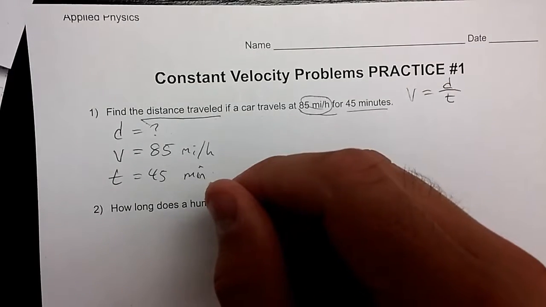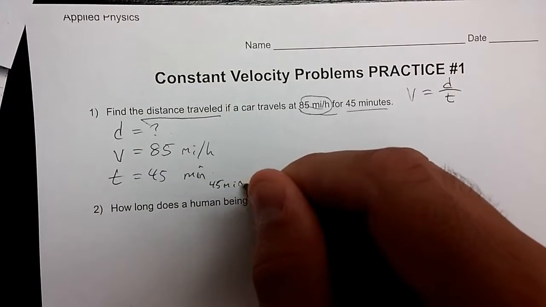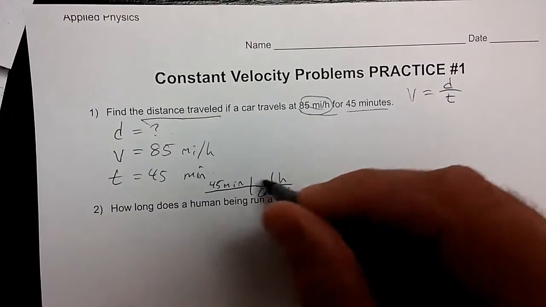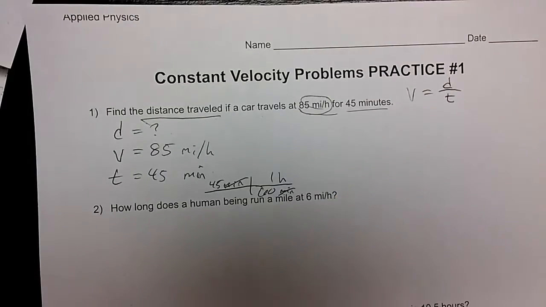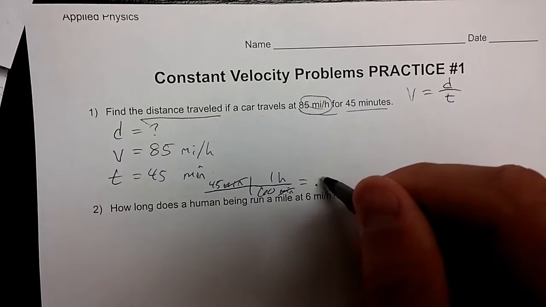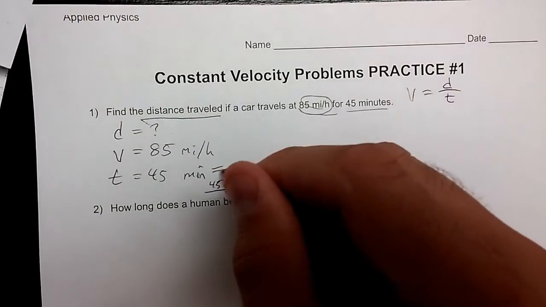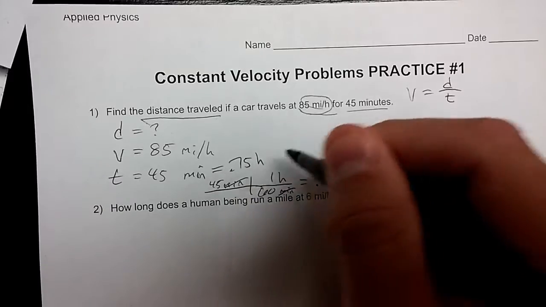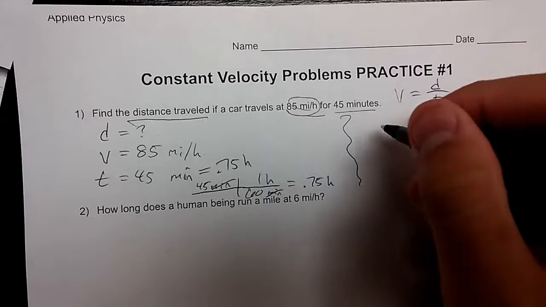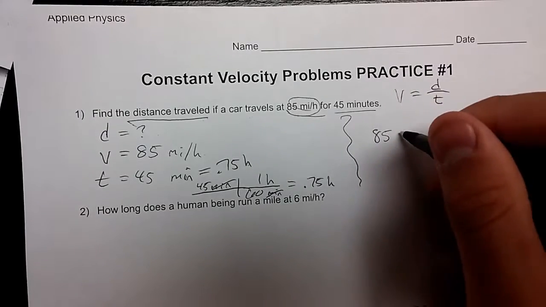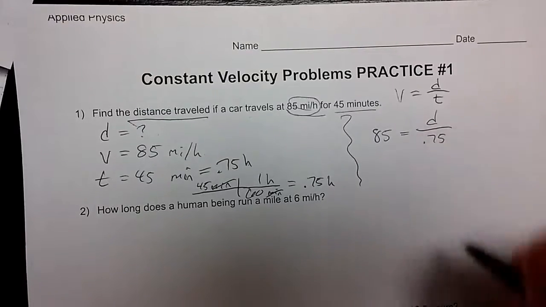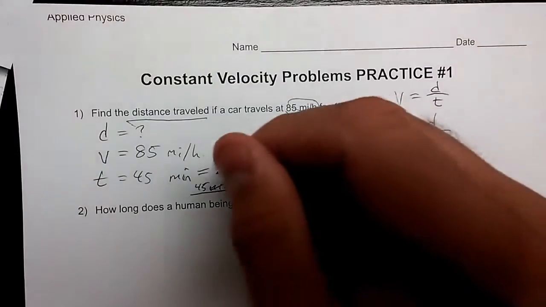So take your 45 minutes. Let's use our fence method. There are 60 minutes in 1 hour. And with that, we cancel out the minutes. 45 times 1 divided by 60 ends up being 0.75 hours. So this is equal to 0.75 hours. And now the units match up. So let's plug in the numbers for the variables. 85 in for v, d we're solving for, and t becomes 0.75.